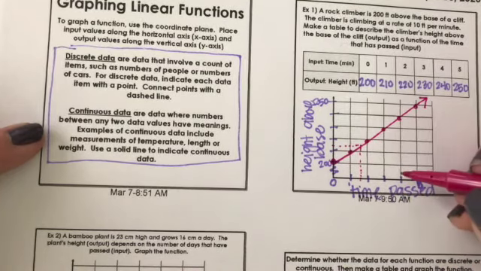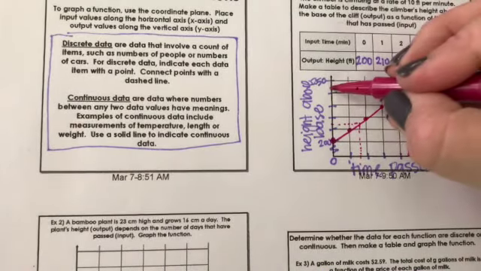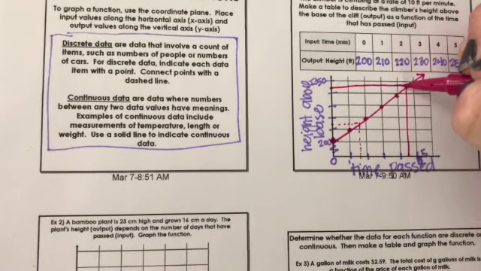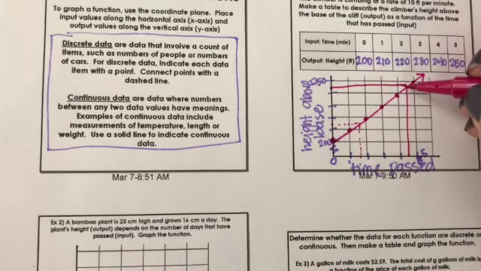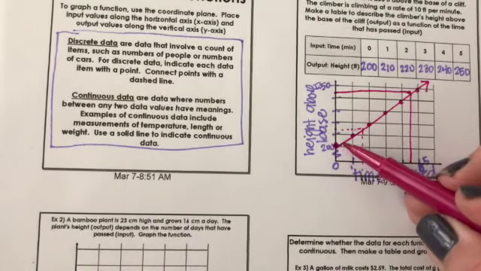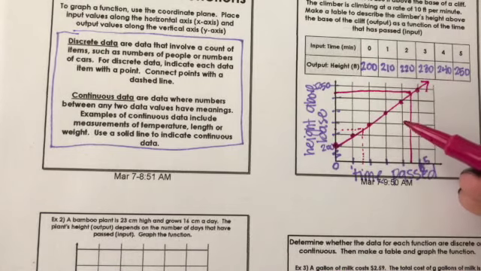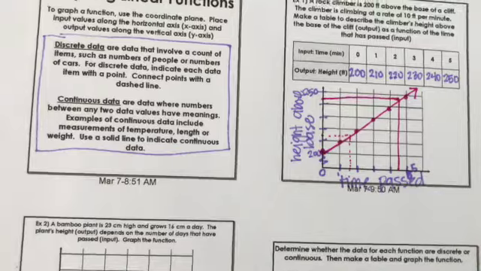Or if I said, where would he be after 4.5 minutes? This is 4, this is 5, so 4.5. And then I could take it over to here and say, he's probably at 245 feet. This little point has meaning. And so we're going to use a solid line to indicate that this data is what we call continuous. And in a minute, I'll show you an example of discrete.